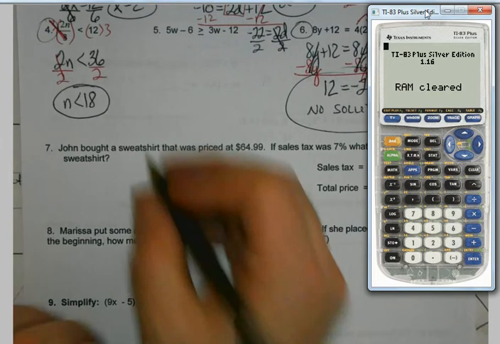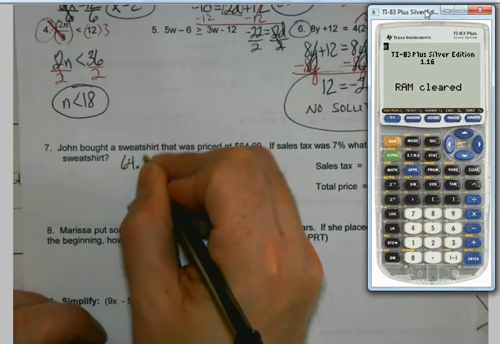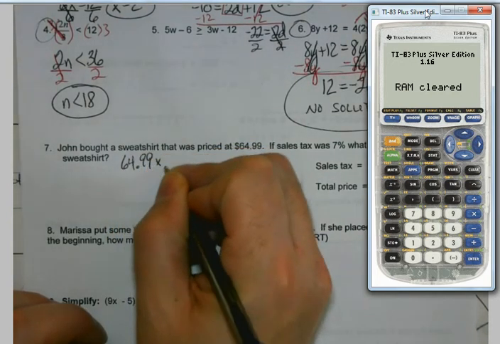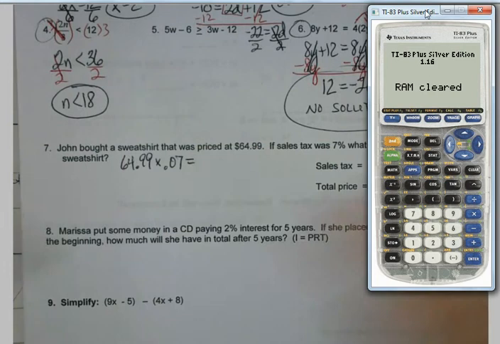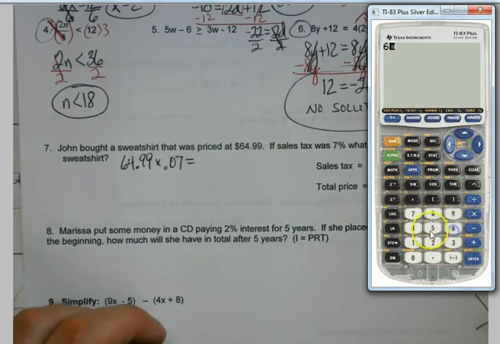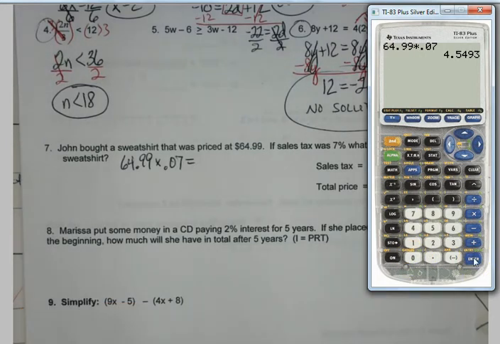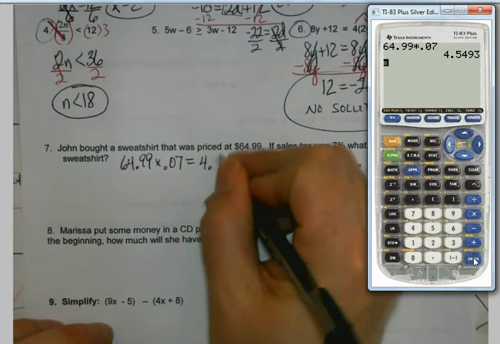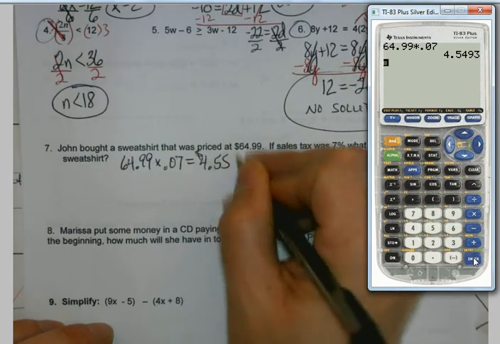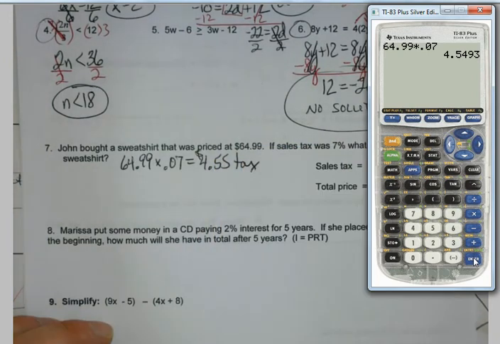Okay, okay. For sales tax, after you get the next thing, you multiply first. When I'm doing these, once I get what my sales tax is, I wouldn't write down that whole decimal because we don't go up and say I have $4 and 0.5. Right. So it's going to be $4.55 in tax.